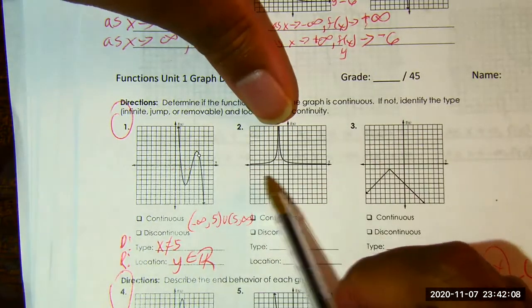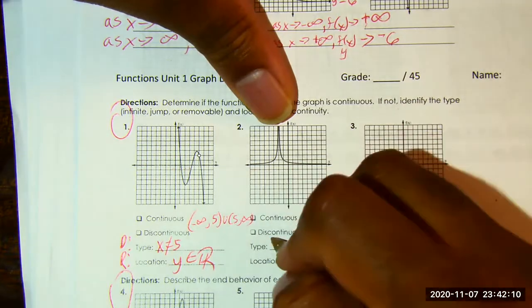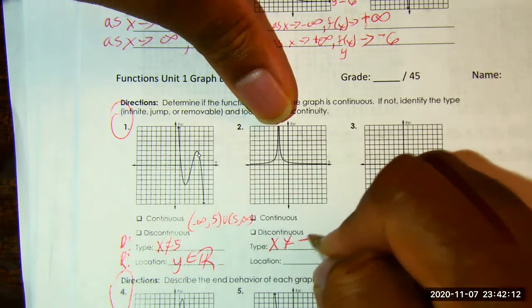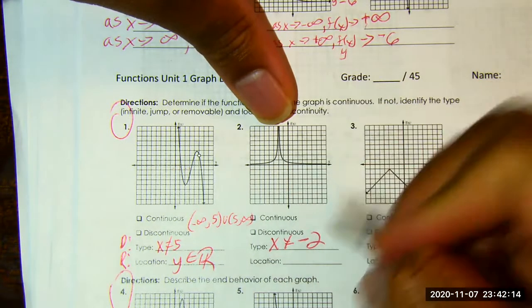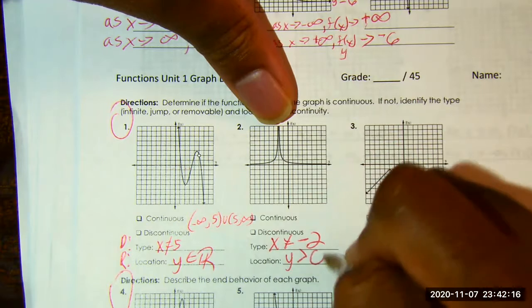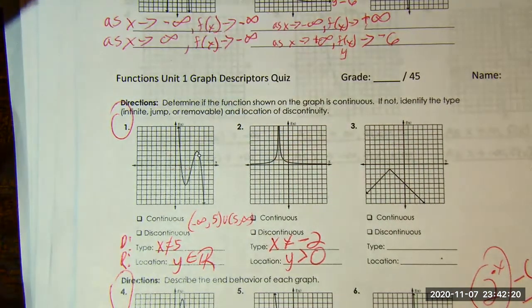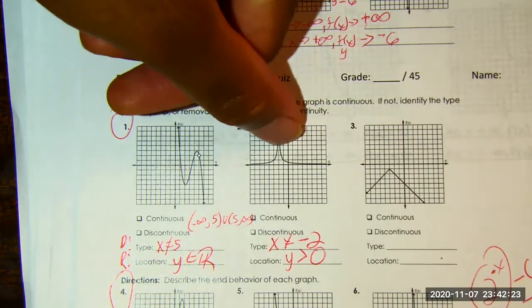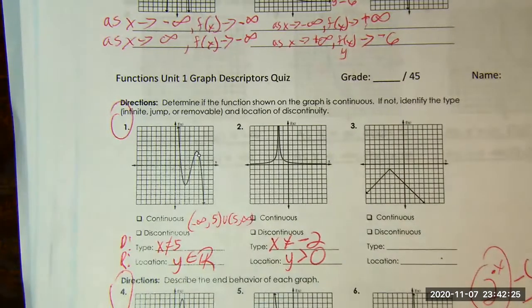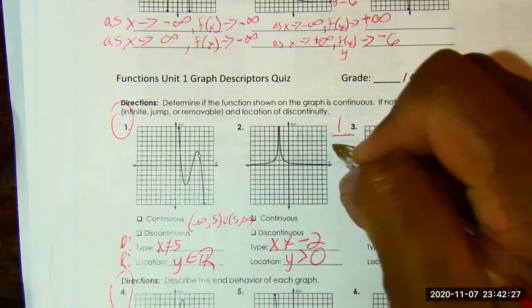The domain, all numbers except for -2. X can't equal -2. The range, y is greater than 0. I'm going to make the assumption that it won't ever actually equal 0. However, if it's up there like that, there's a squared function. I think that's the parent. I think that's 1 divided by x squared.